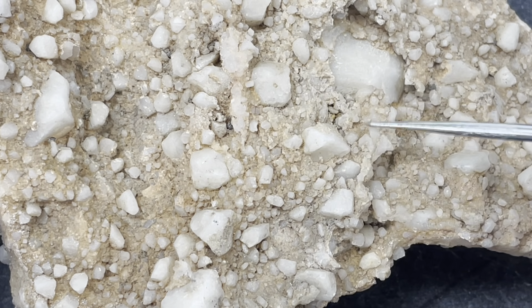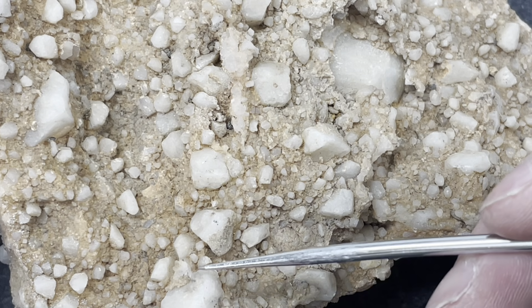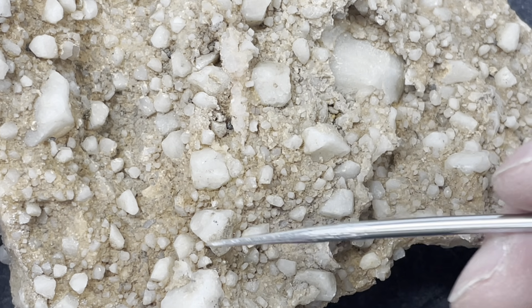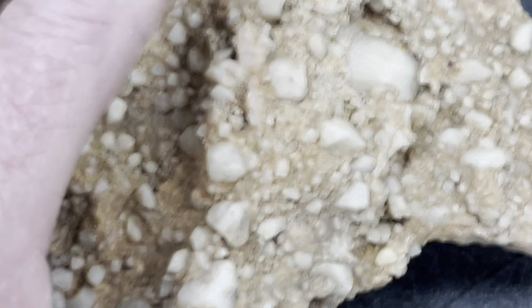It looks like all the clasts are all quartz. So we sometimes call these monomict. In this case, this would be a monomict breccia. It's all one clast type, versus if these were all different rock types, it might be called a polymict breccia. So there's a nice example of a breccia there.